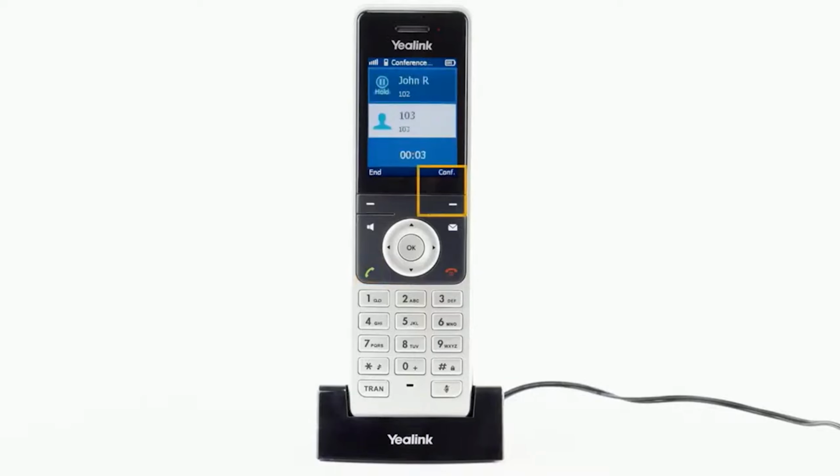Finally, press the conference soft key to merge the two calls. You can end the conference call by pressing the end call soft key.